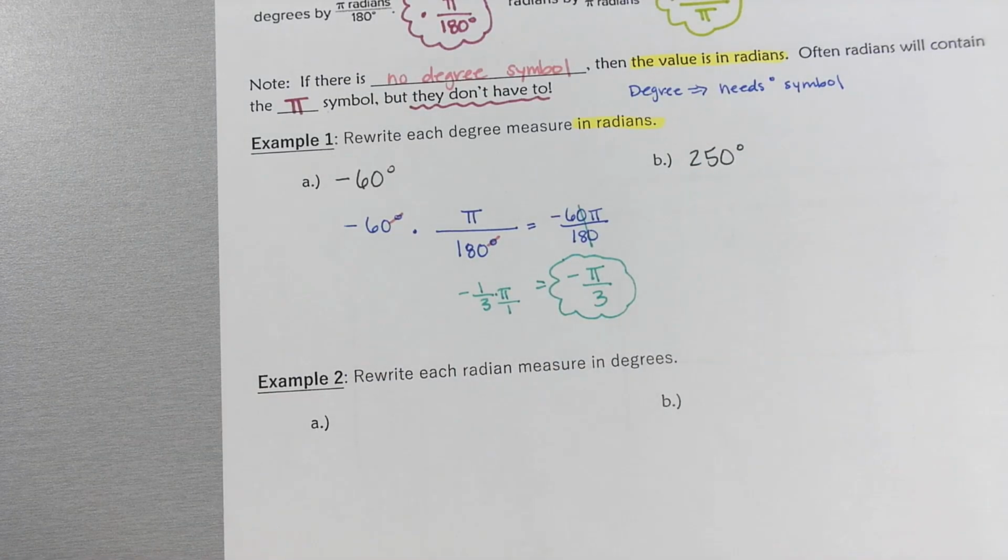Alright, so I want you to try part B. Go ahead and multiply by pi over 180, and then simplify.